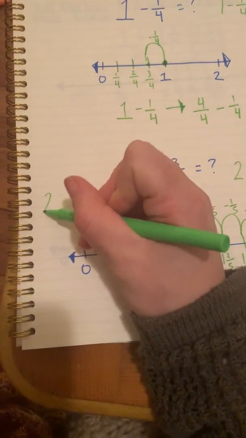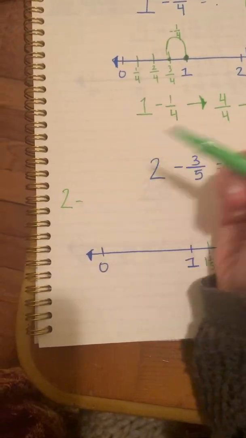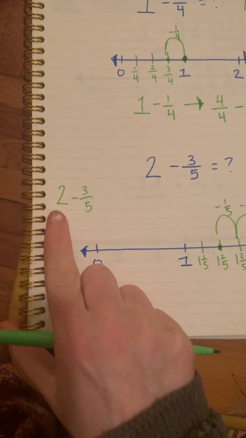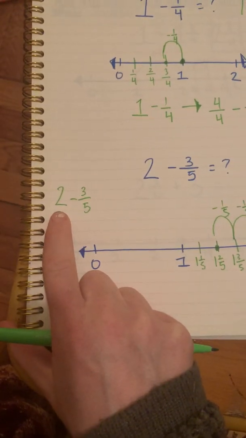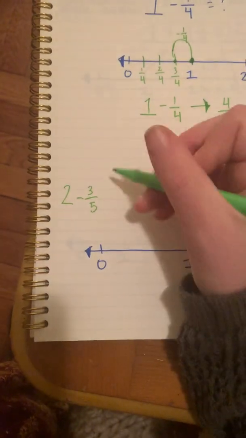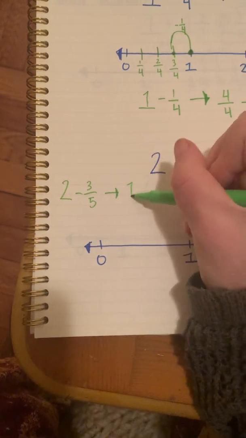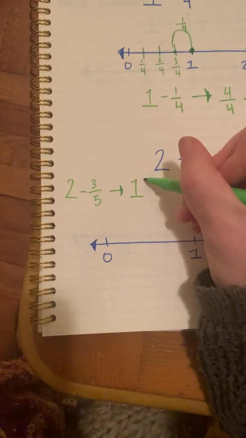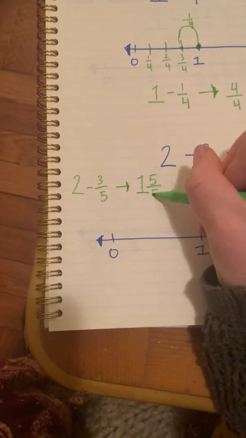So this time, I'm actually just going to take one whole from the 2 and regroup it. So I'm going to rewrite 2 as 1, and then I want a fraction with a denominator of 5, 1 and 5/5.